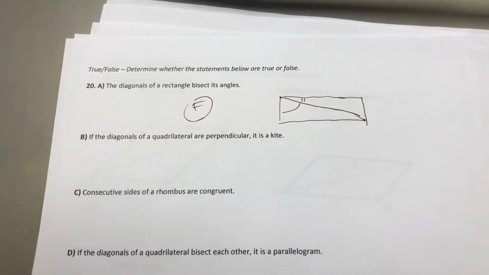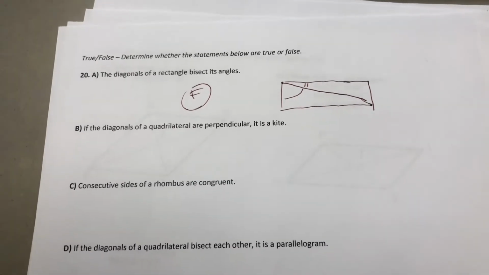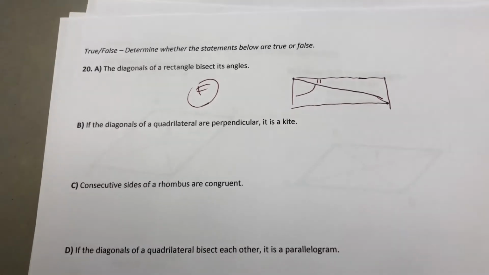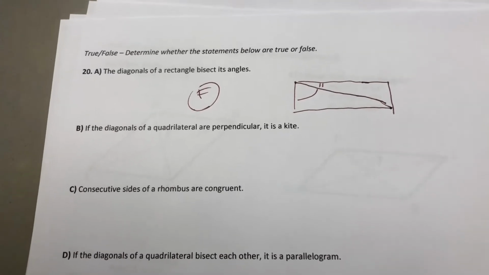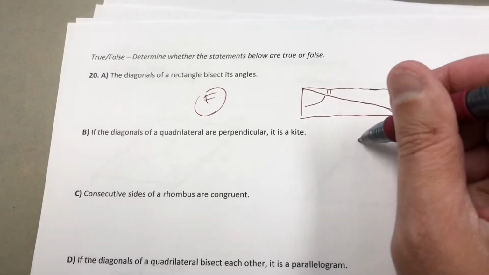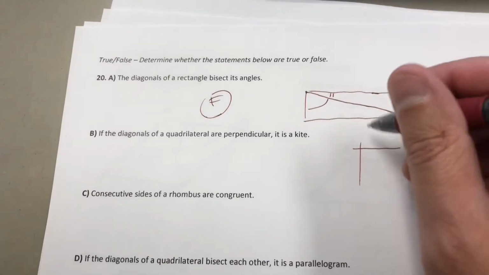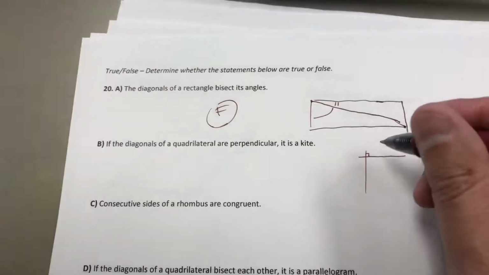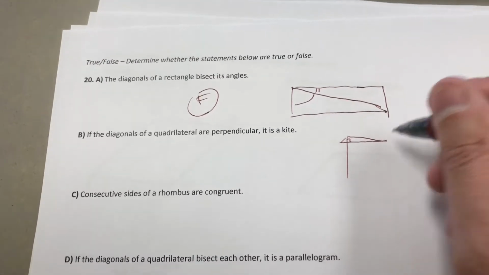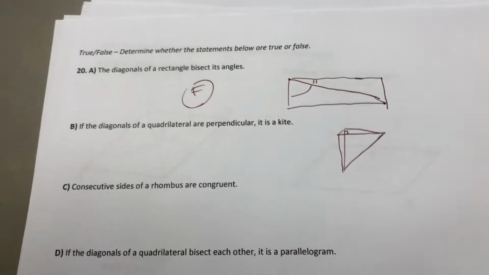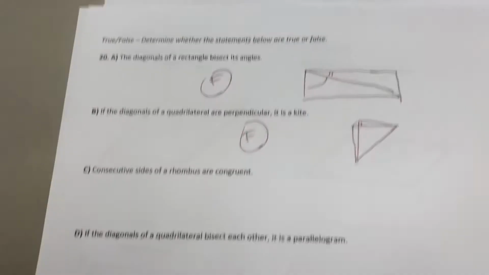Second one, if the diagonals of a quadrilateral are perpendicular, it's a kite. So notice here, it's not saying are a kite's diagonals perpendicular? It's saying if I have a shape that has perpendicular diagonals, does it have to be a kite? And the answer is no, because they don't tell us that one diagonal has to be bisected by the other. So for example, I could do something like that, and well, it's kind of a kite shape. It doesn't actually meet the definition of a kite, so that is a false statement.